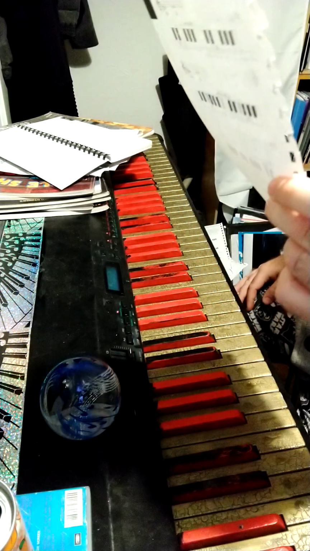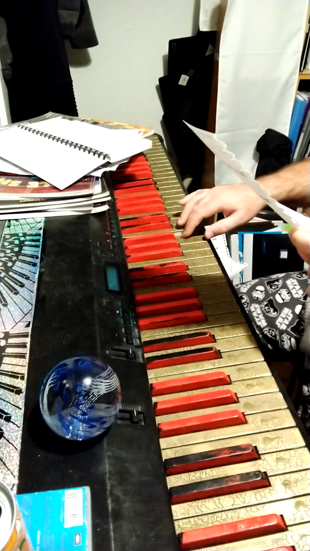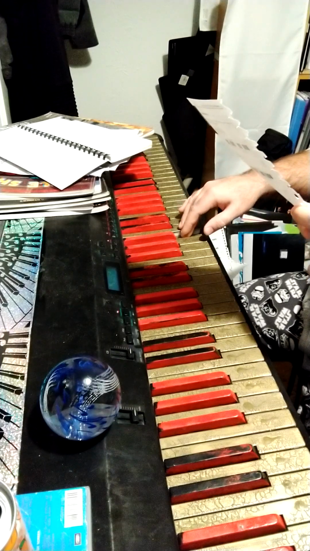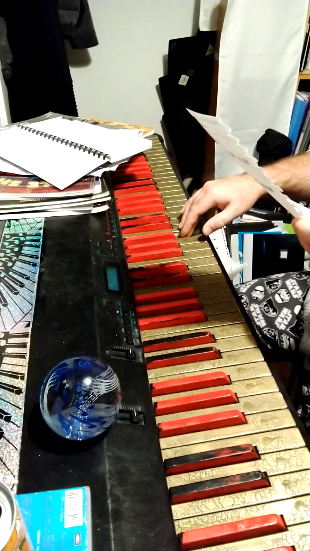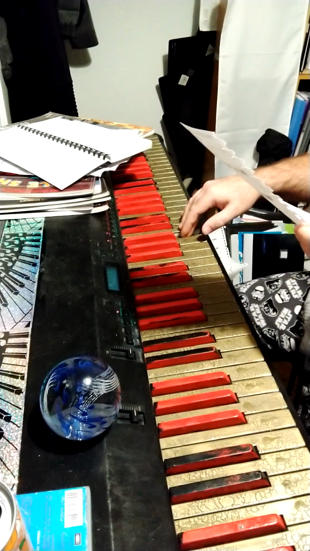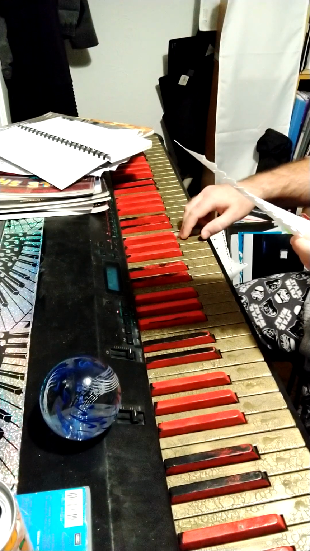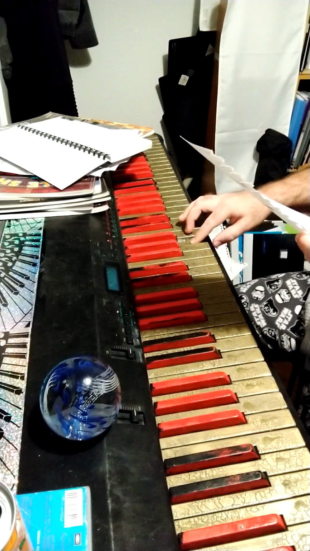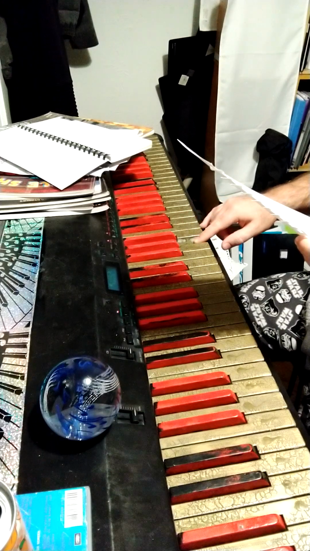A double flat alters the pitch down by a tone, two half steps lower.